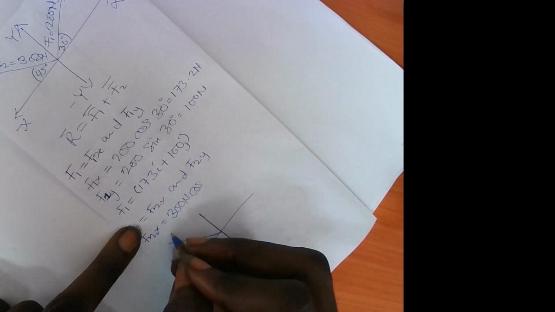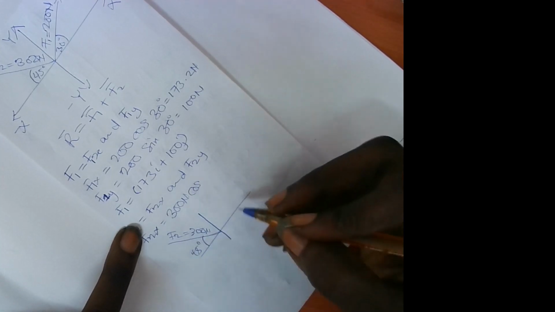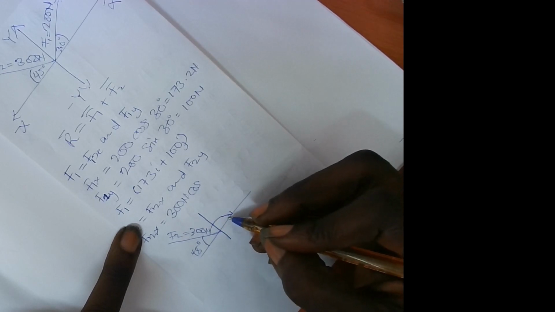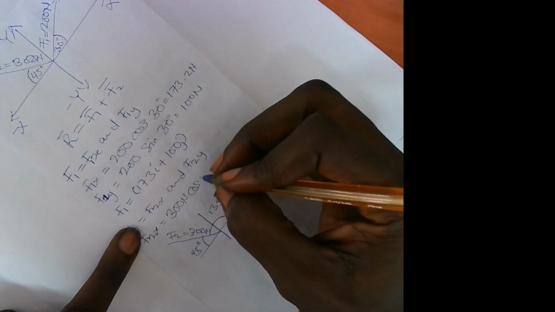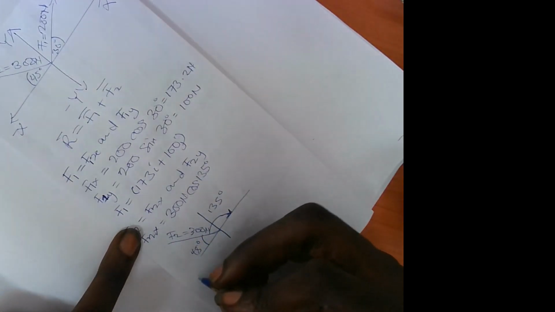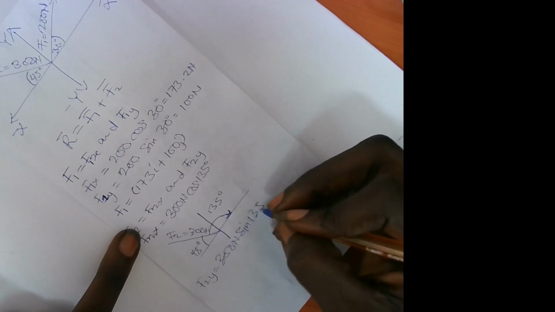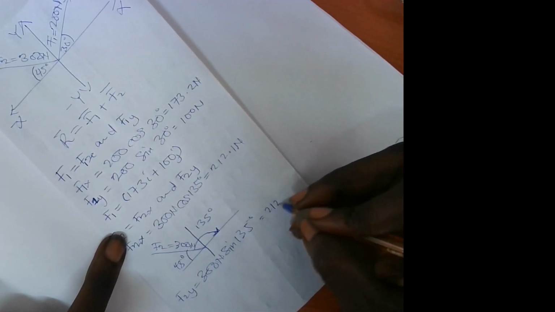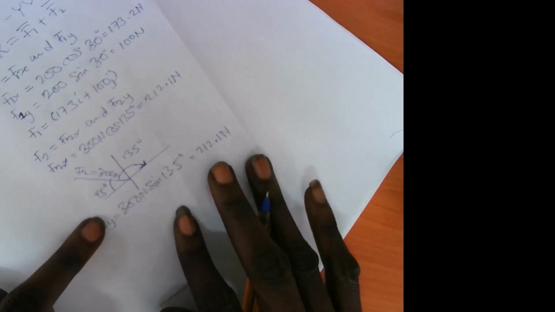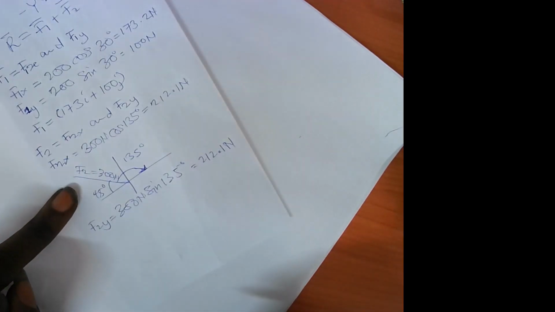So in this case, I'll have something of this sort. This is F2, which is equal to 300 Newton. The angle I have here is 45 degrees, but I'm supposed to use an angle to the positive x-axis. So it will be 135 degrees. F2x will be 300 Newton cos 135 degrees, and F2y will be 300 Newton sine the same 135 degrees. So here I'll have 212.1 Newton, and here 212.1 Newton.